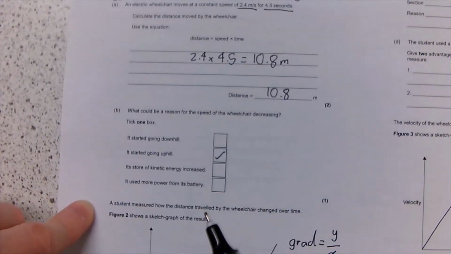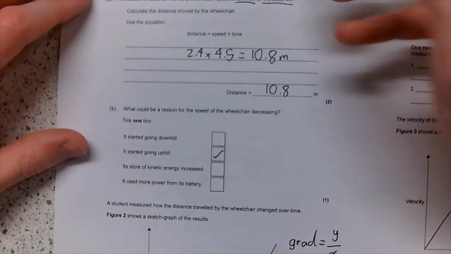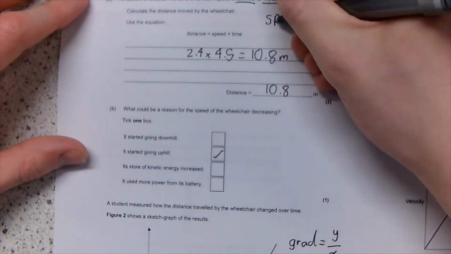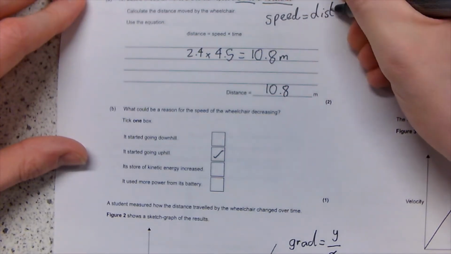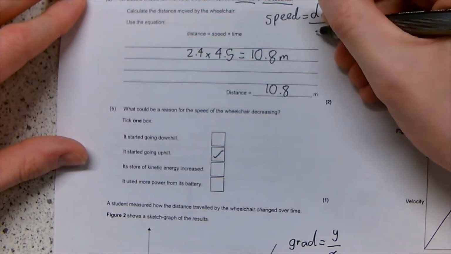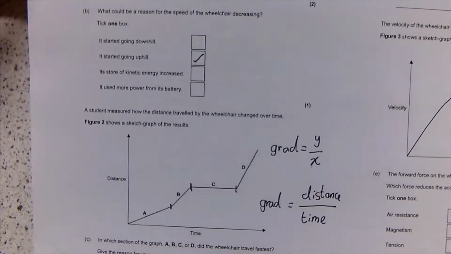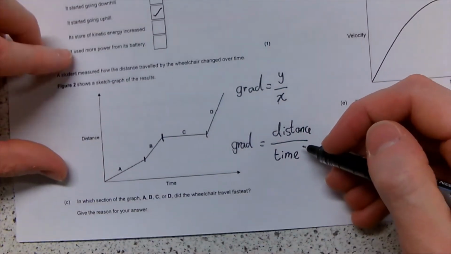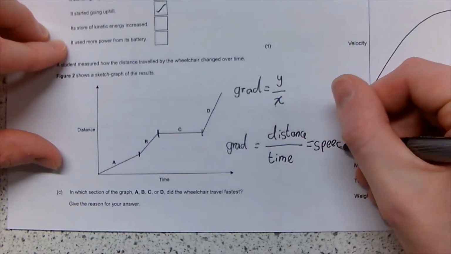Now, it's not shown in the question above in the same format. If I just move my camera a bit, we've got distance equals speed times time, but this comes from the equation that you might have more often heard as speed equals distance over time. So if speed is distance over time, and the gradient of our graph is also worked out by doing distance over time, then the gradient must be the speed of the object.